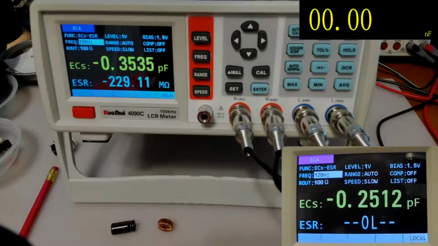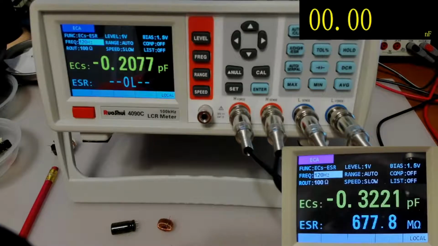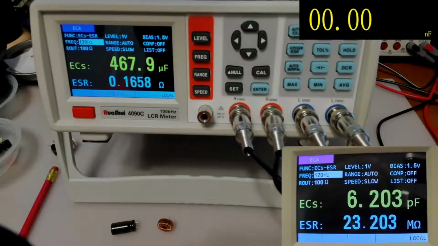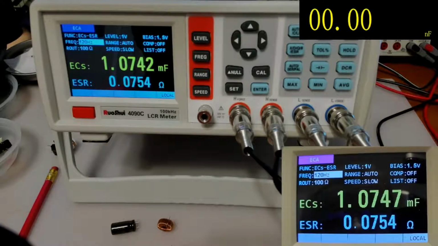Okay, so let's just discharge this there. This meter is telling me that it is 1074 basically microfarads, and its ESR is 0.75, which is different from the other one, but this one is more accurate, so I'd rather believe this one.